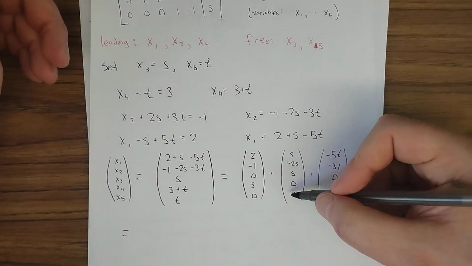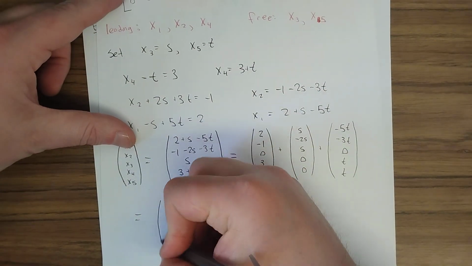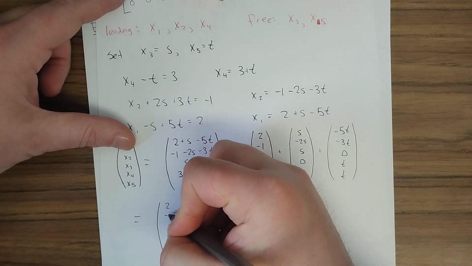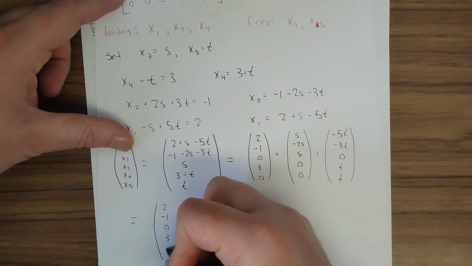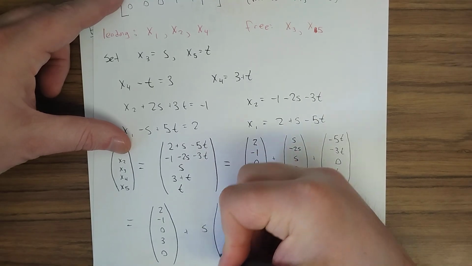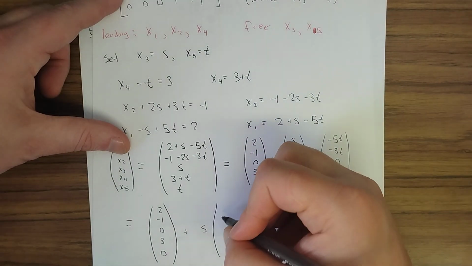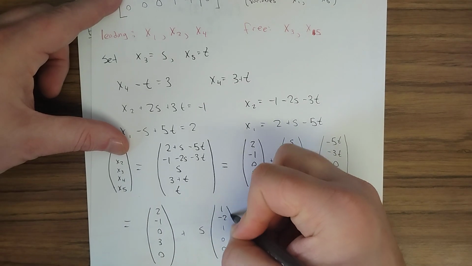And finally, let me factor S out of the S part and T out of the T part. I could probably do that in one step, but I just wanted to be understandable. So if I pull an S out, this is 1, -2, 1, 0, 0.